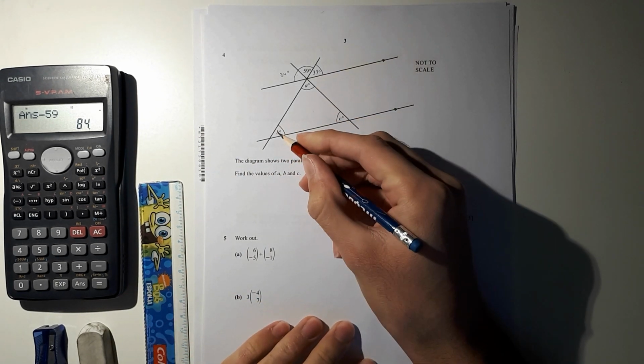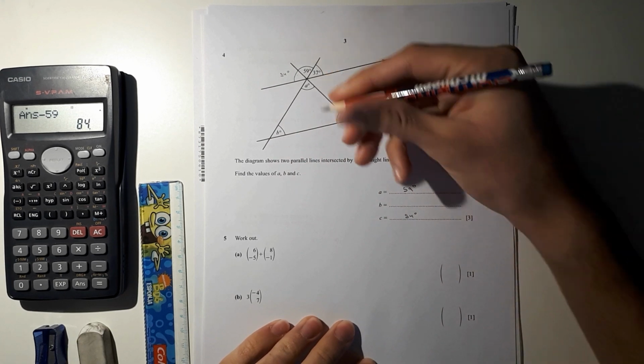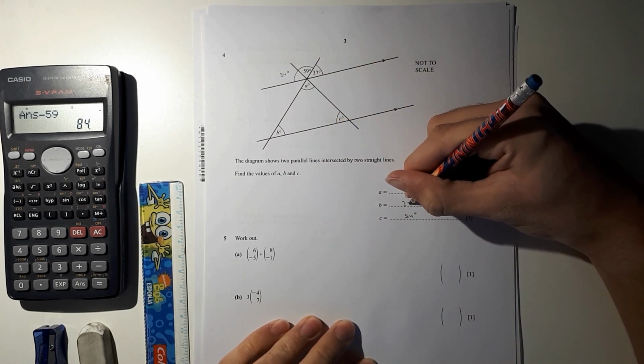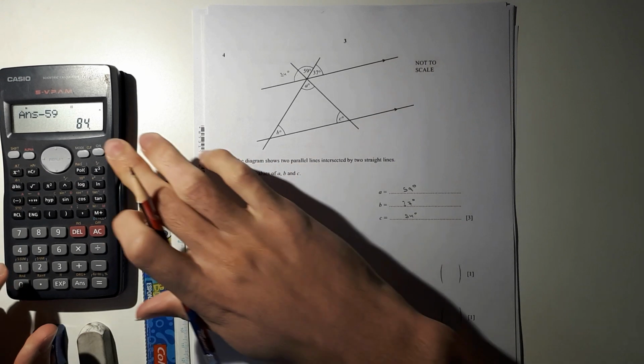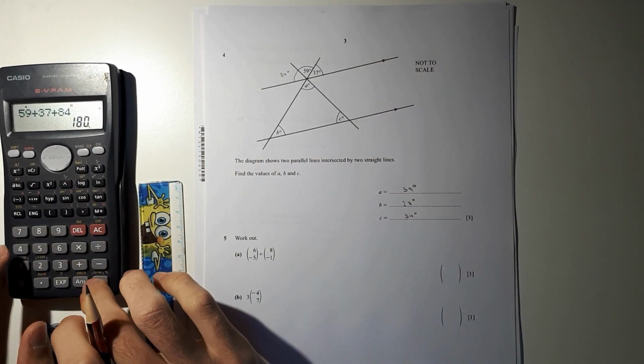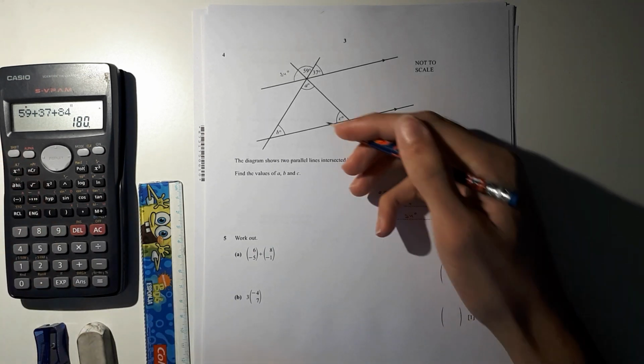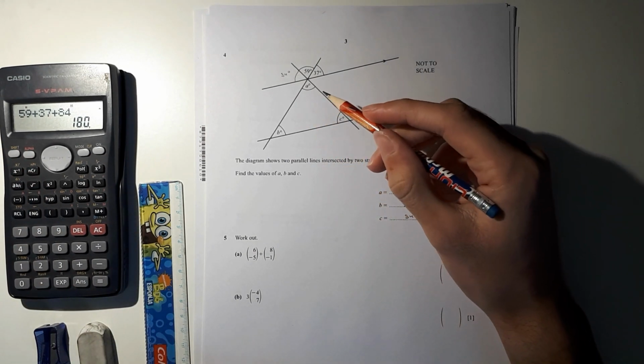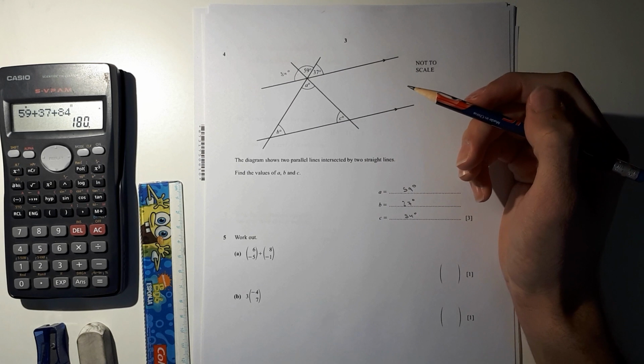And now, well, we can see that this angle is also equal to this angle. So this angle is 37. And we can check it by doing 59 plus 37 plus 84. And we got 180, that is the sum of all angles inside the triangle.